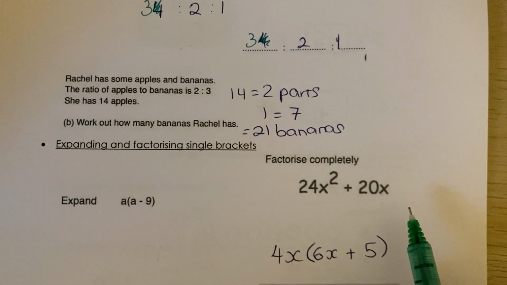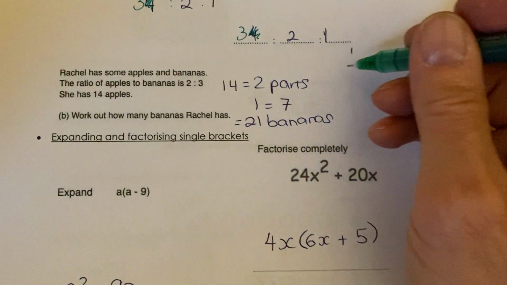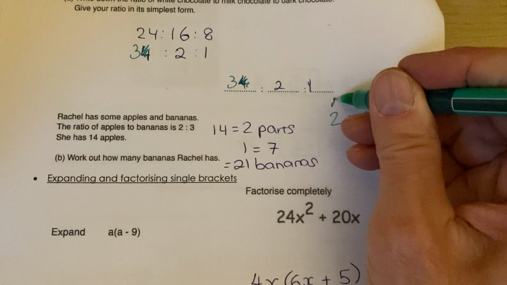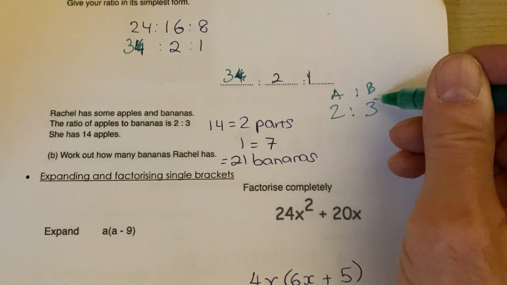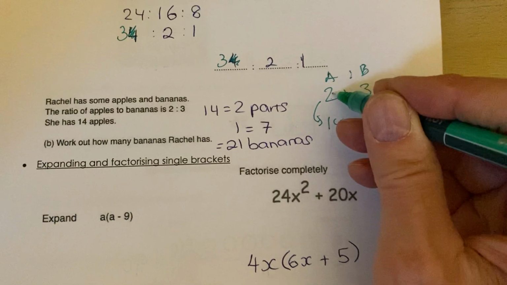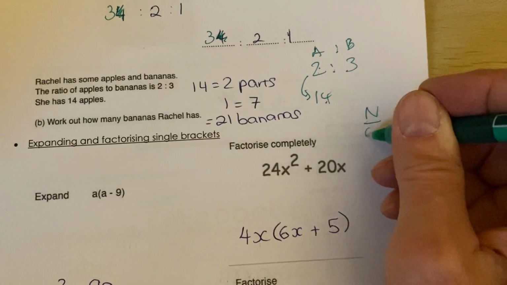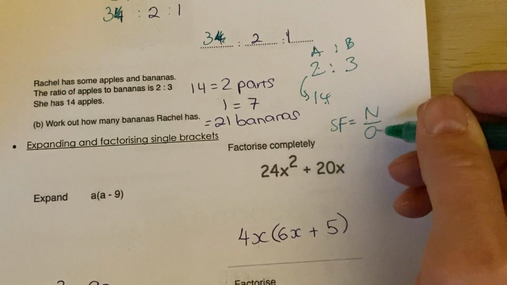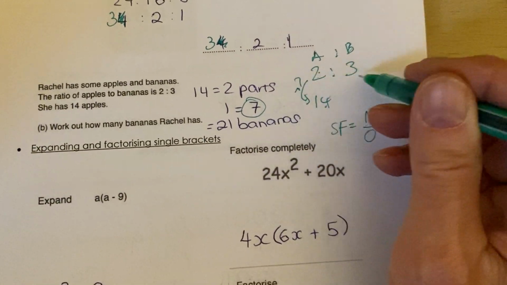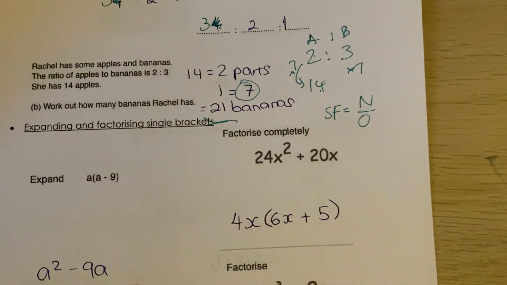Rachel has some apples and bananas in the ratio of 2 to 3. She has 14 apples. So we got a 2 to 3 ratio, and it is apples to bananas. And it's got 14. So what have we gone from there to there? New over old. Don't forget the new over old gives you a scale factor. So new over old is what you get your scale factor from. 14 over 2 is 7. So times that by 7, times that by 7, 21 bananas.